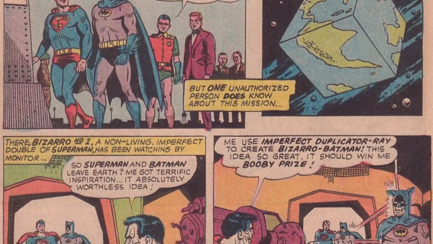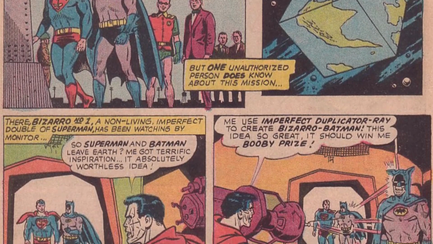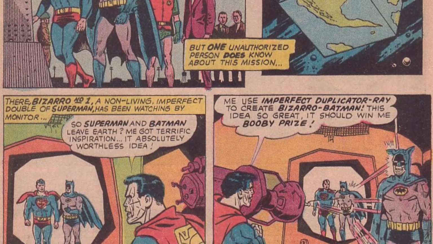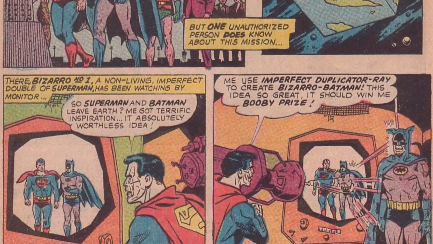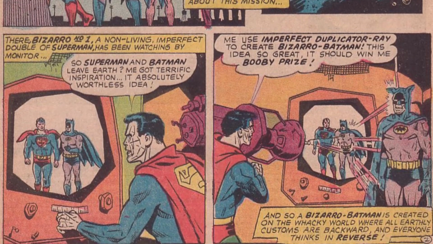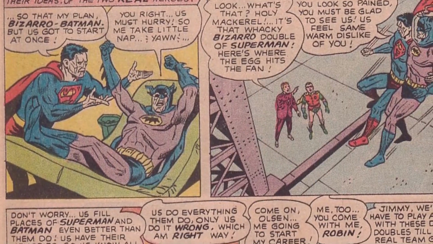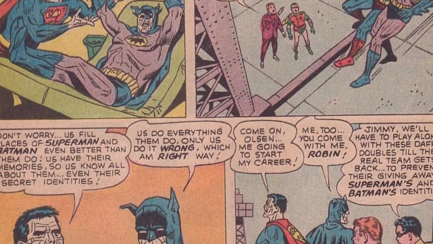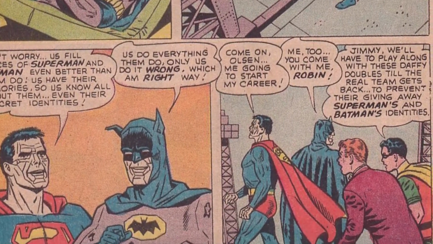With this idea in mind, Bizarro used a machine to create Bizarro Batman, who was completely opposite to the Batman we all know. Conveniently, right after this, Bizarro learned that Batman and Superman were going to space to complete a mission on an alien planet. Seizing the opportunity, Bizarro and Bizarro Batman traveled to Earth to try to take the place of Batman and Superman.